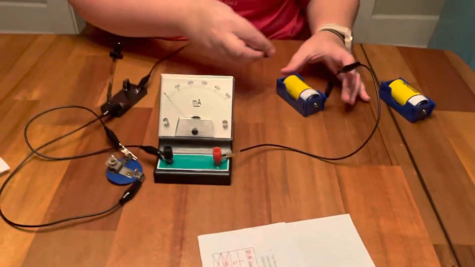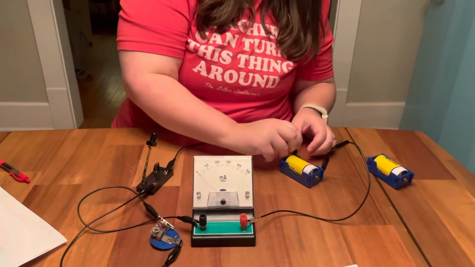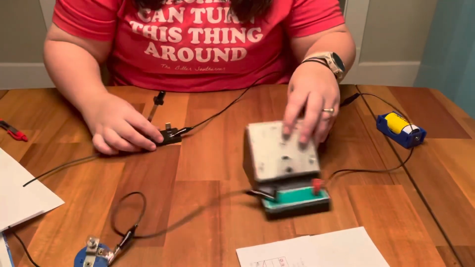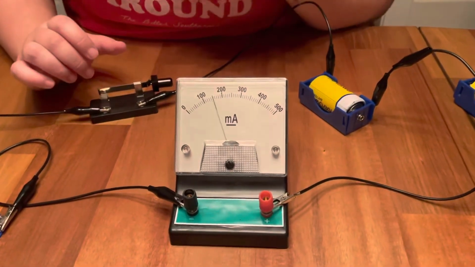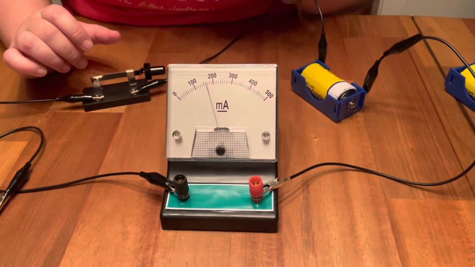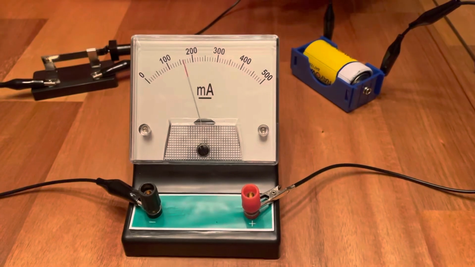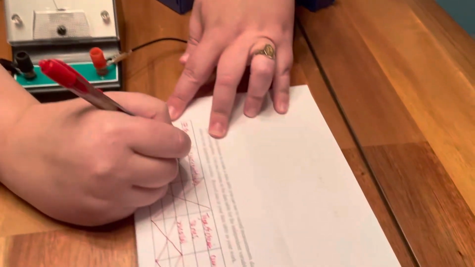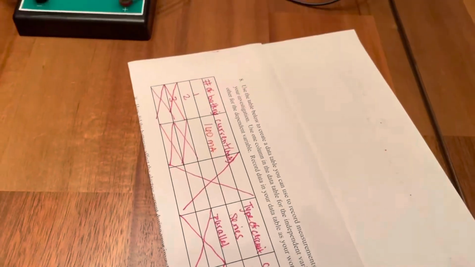We did this in 2.1, but just to remind you, I'm connecting everything. My switch is open, and now I'm going to close it. And with one battery, it looks like it's 160 milliamperes. So I'm going to write 160 milliamperes on my data table.